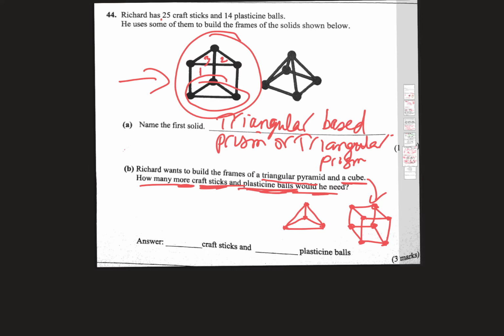So we have to go back to the beginning. He had 25 craft sticks and 14 plasticine balls. He used that original set that his parents bought him from the bookstore. All bookstores are awesome. He used from that to create the first two shapes, the triangular base prism as well as the pyramid.